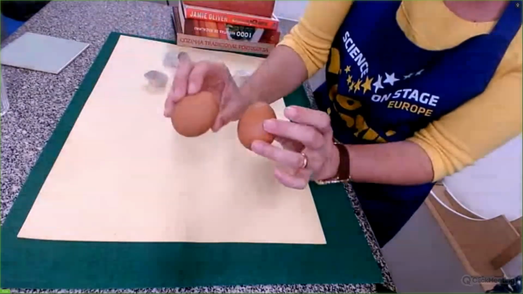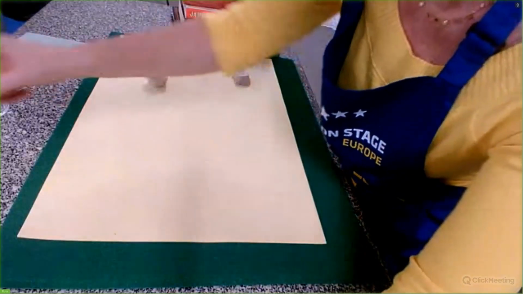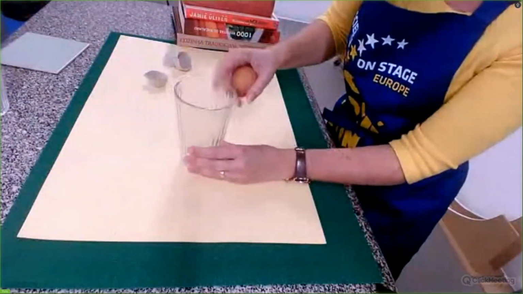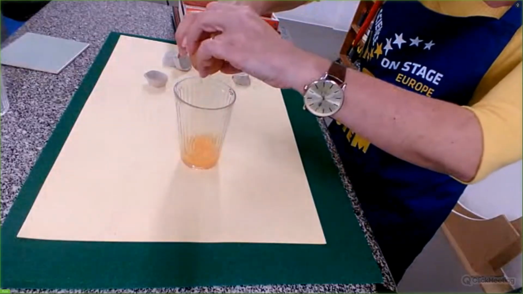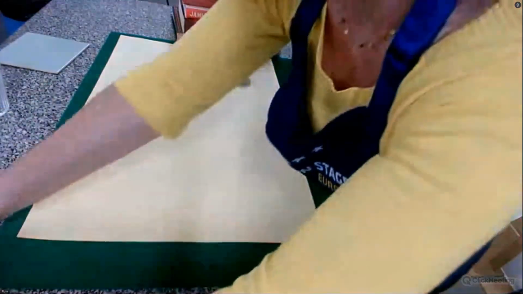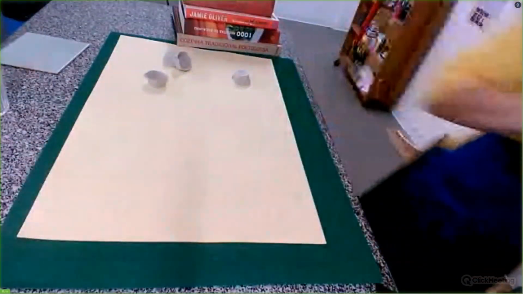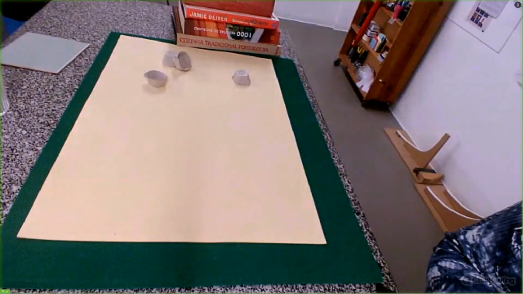They are just perfect. And if you think, is it really the egg? Yeah, it's an egg. Probably you know this experiment, and I'm going to explain it to you.